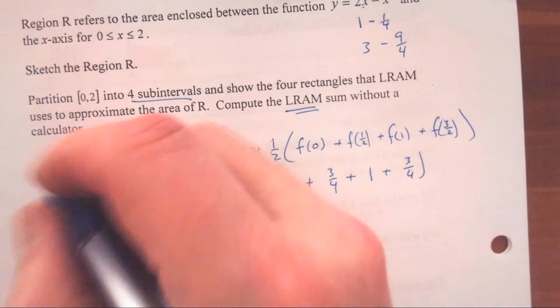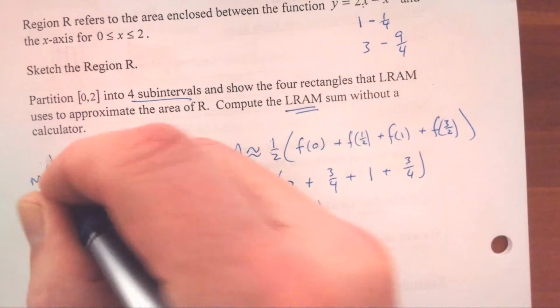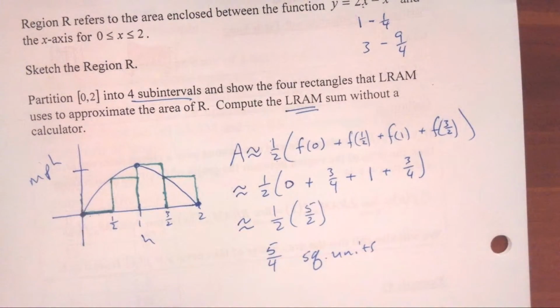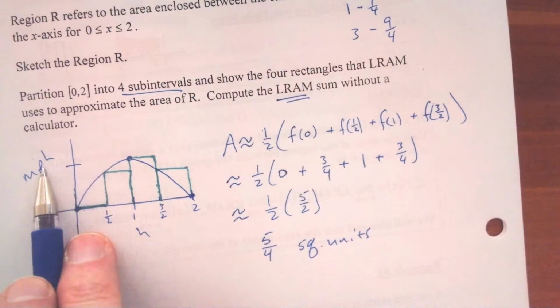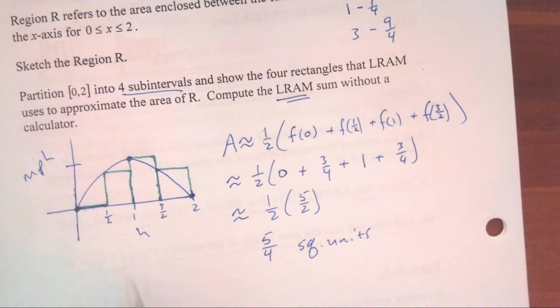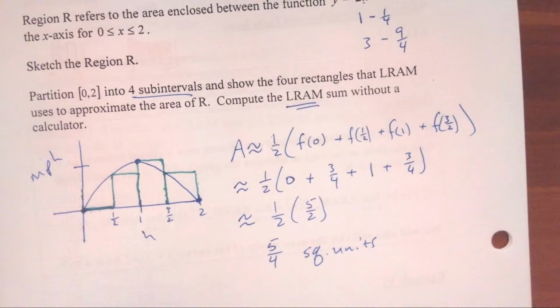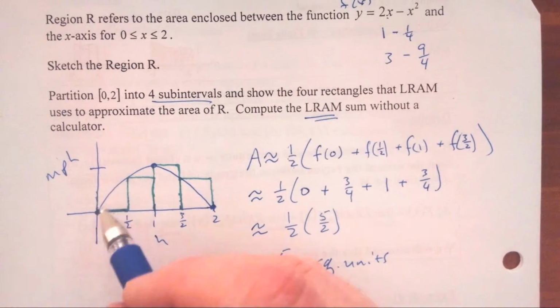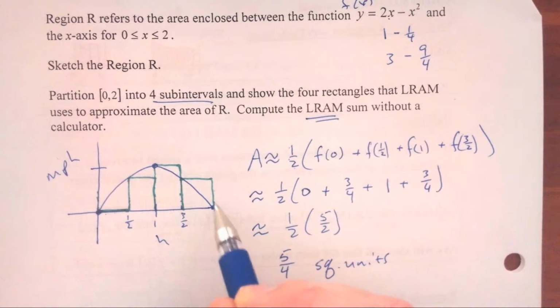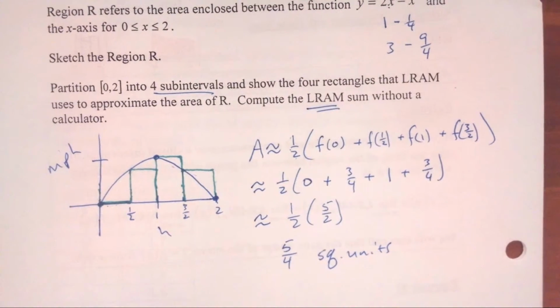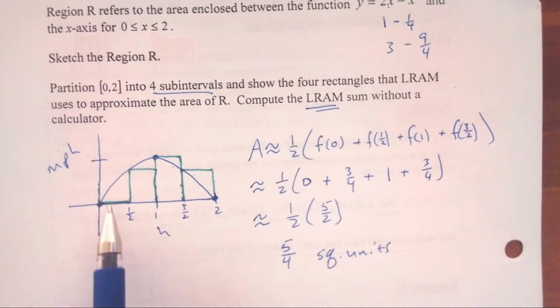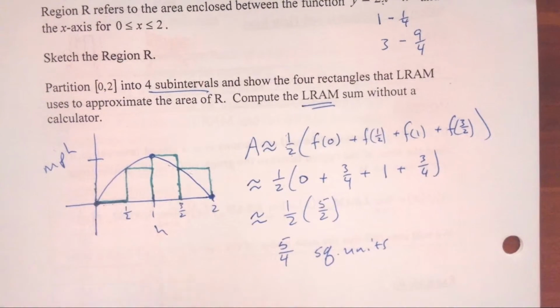If this was velocity in miles per hour, and this was hours, when I multiply these things together, that width in hours by that height in miles per hour, the hours cancel, and I just get miles. So that would be like how far we've traveled if this was our velocity over 2 hours. This was a graph of our velocity. And again, just an approximation, and maybe not a great one. We might want to partition this a whole lot more than just 4 partitions.